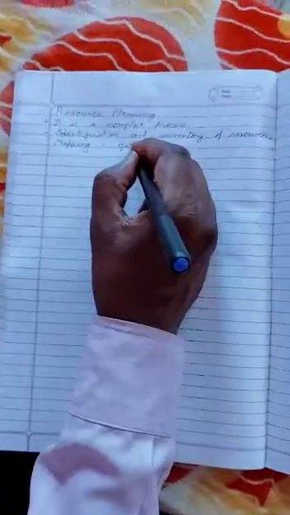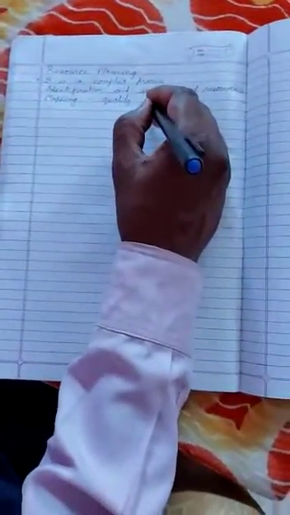Now, what is identification and inventory of resources? It means that on this land, we should first find out where things are. That is known as mapping. After mapping, you have to find out the quality and quantity.